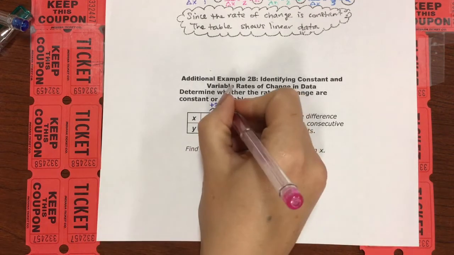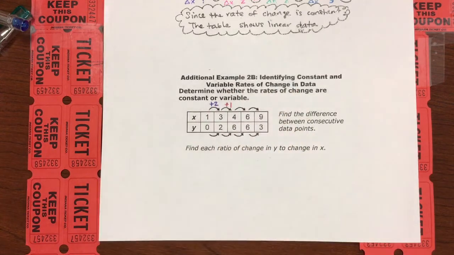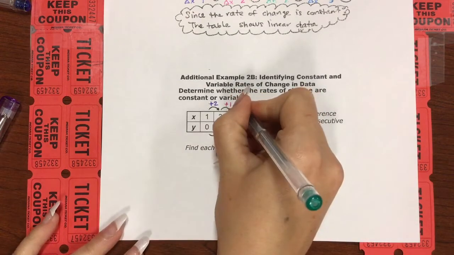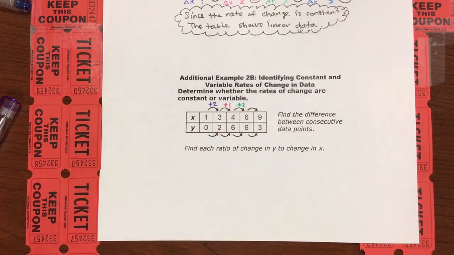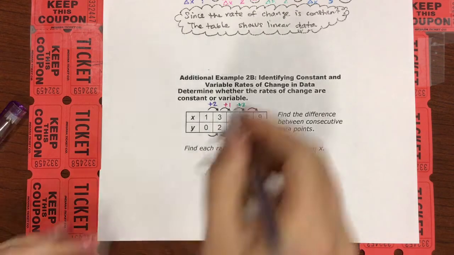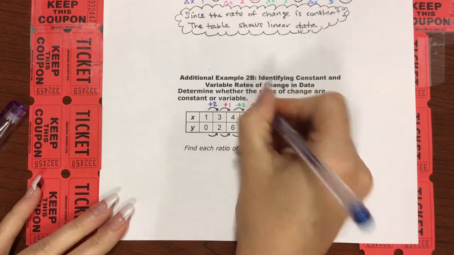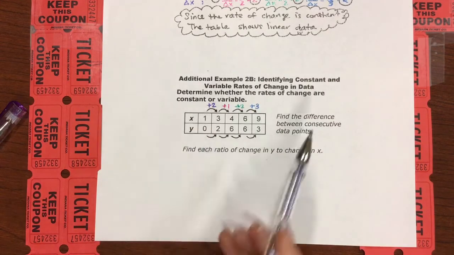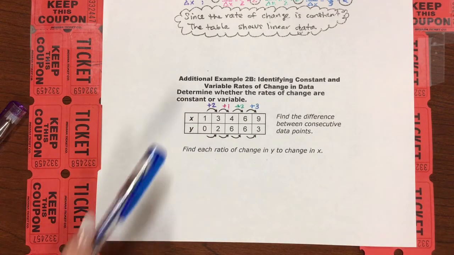Well, here we are adding 1. And then what about from 4 to 6? Well, 4 plus 2 is 6. And what about from 6 to 9? Well, 6 plus 3 is 9. All right, so those are the changes of x, the independent variable.